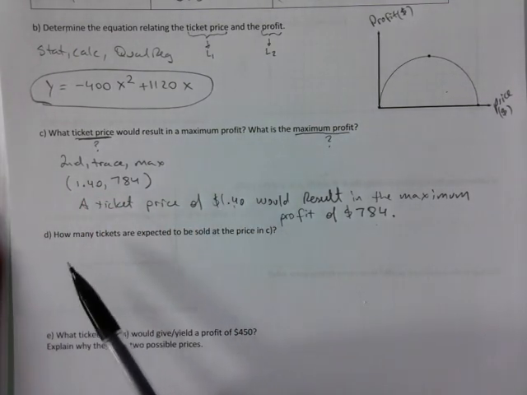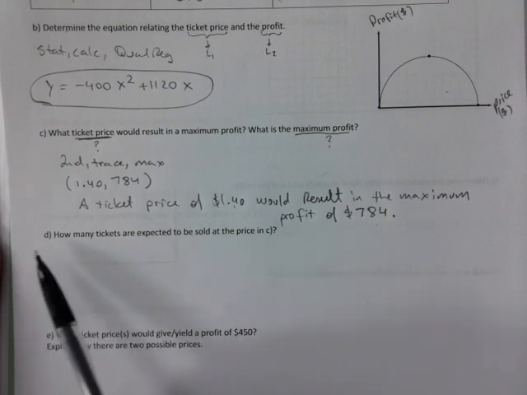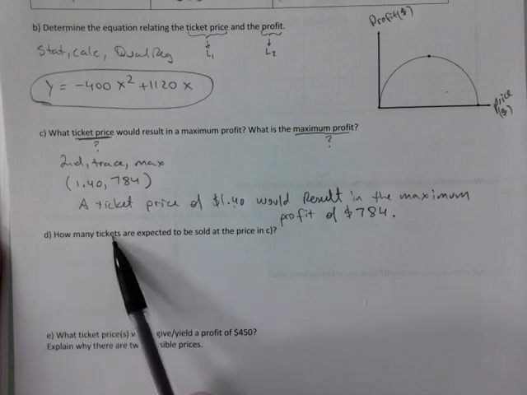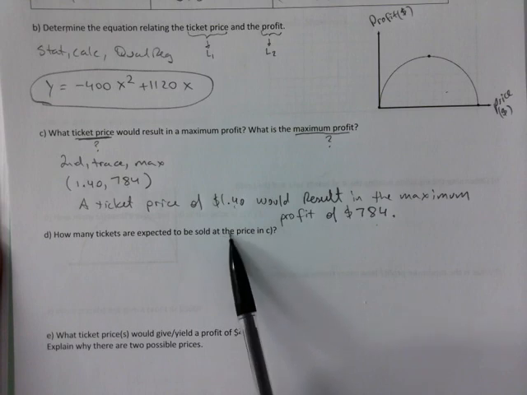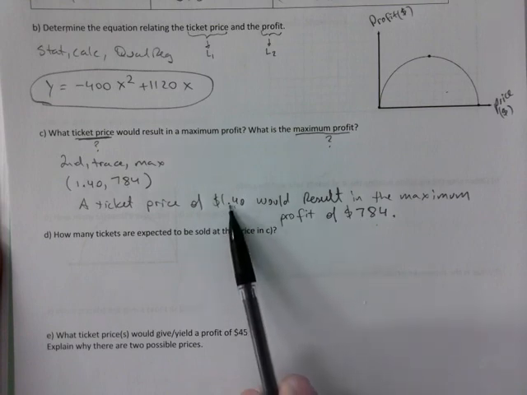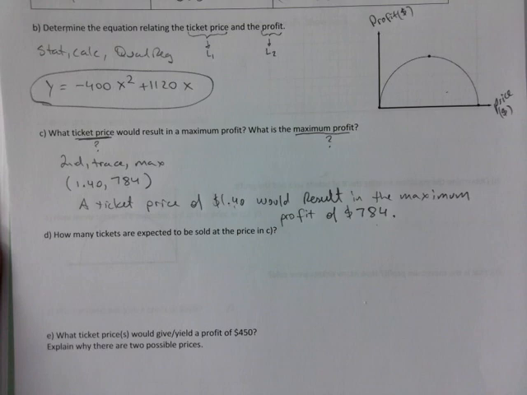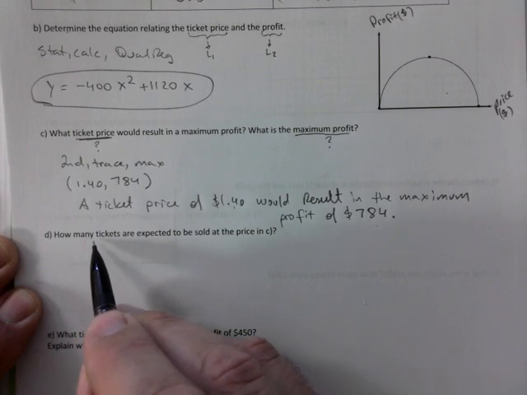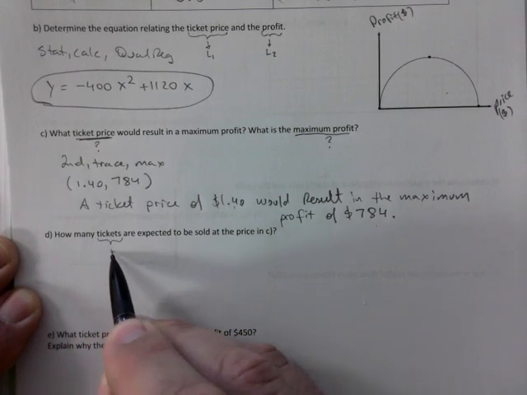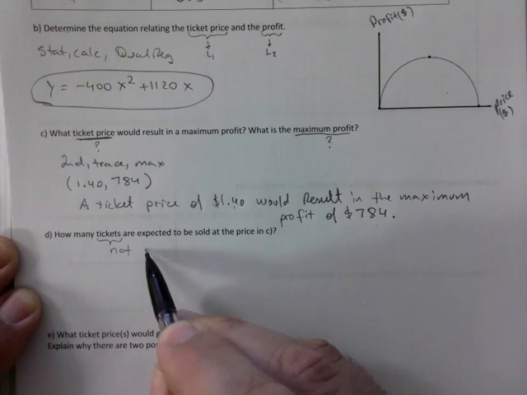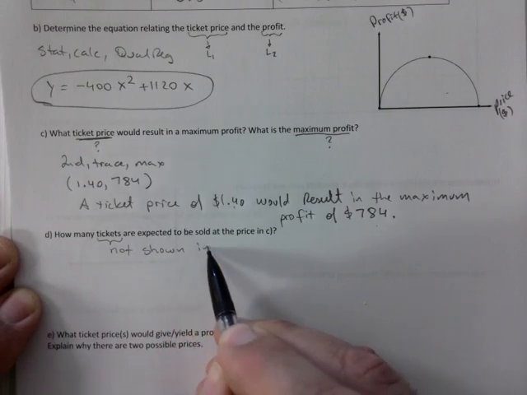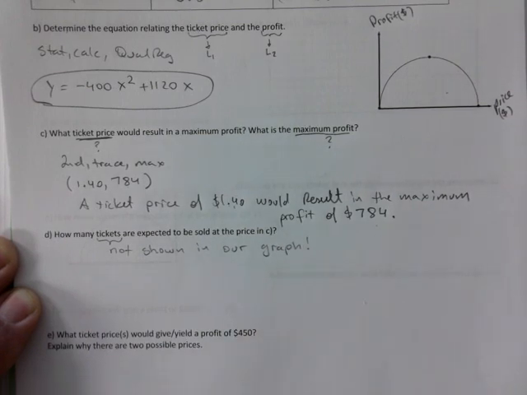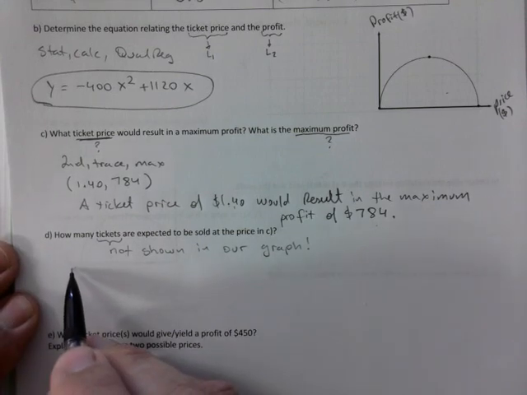Okay. Pay attention to this one. I'm going to try my best here to make you understand. So it's now asking how many tickets are expected to be sold at the price in C. So if you charge $1.40, how many tickets would you sell? And the easiest way of doing that is by using this formula. I will just say this: tickets are not shown in our graph, right? So we just got to use something else.